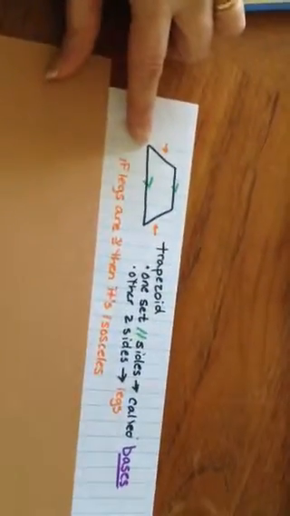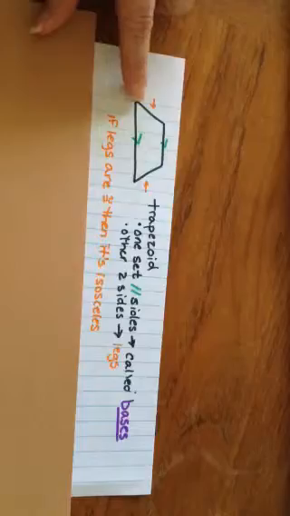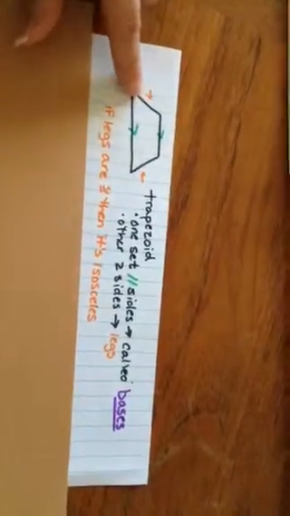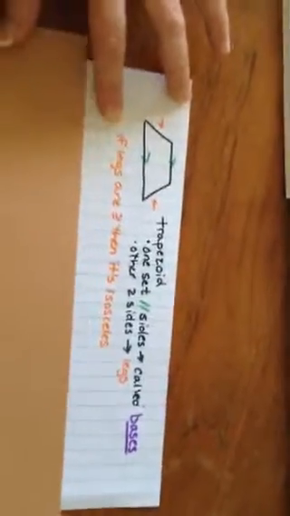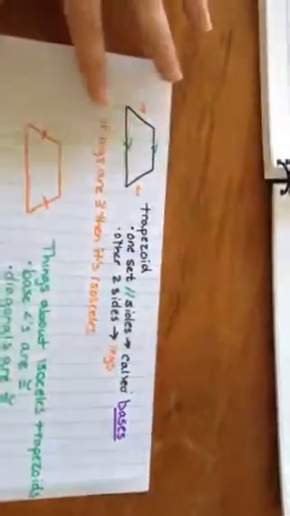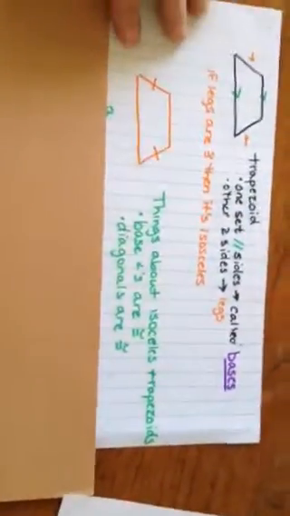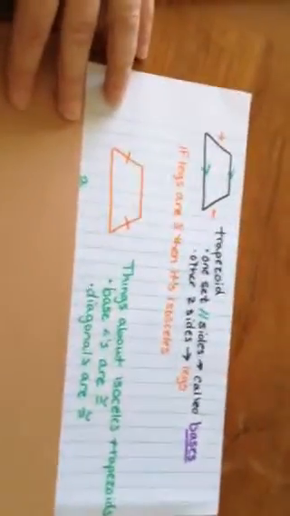We can have an isosceles trapezoid if the two legs are congruent. So if those legs are congruent, it's isosceles. So we're going to think about an isosceles trapezoid, and all the things about isosceles triangles are going to come into play with isosceles trapezoids.